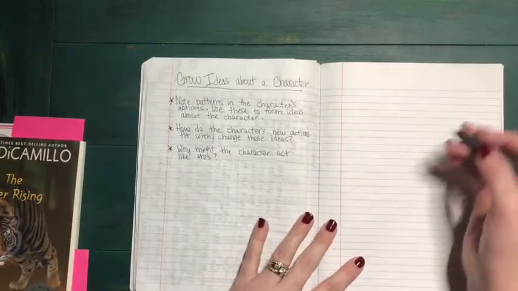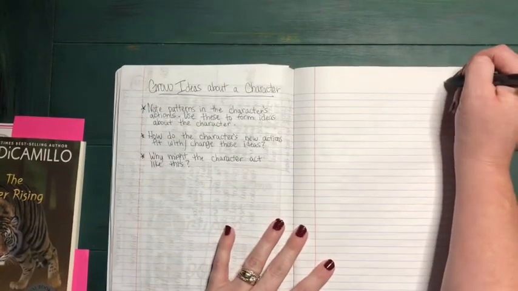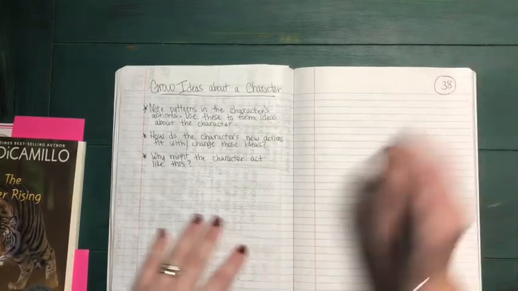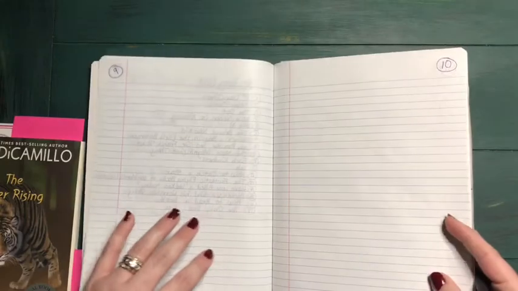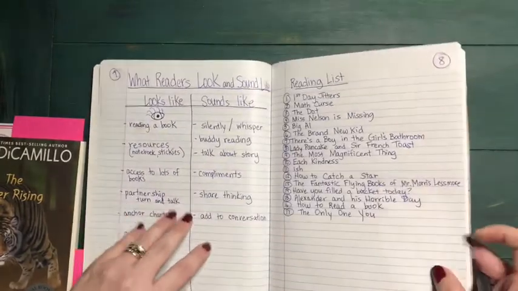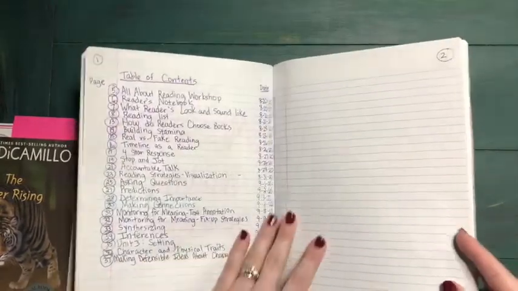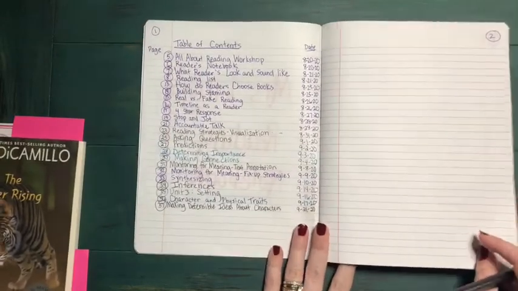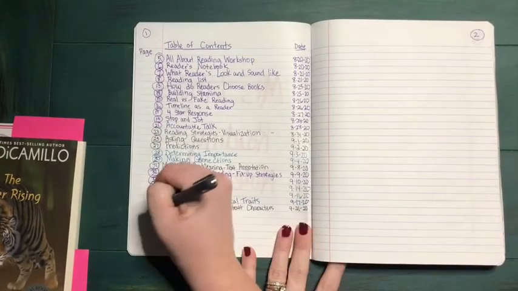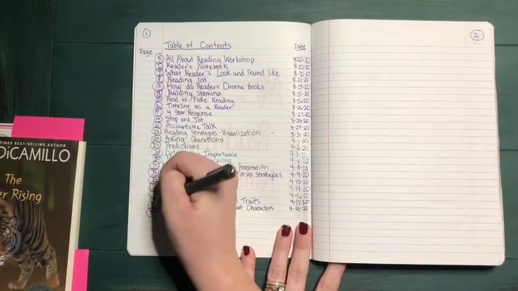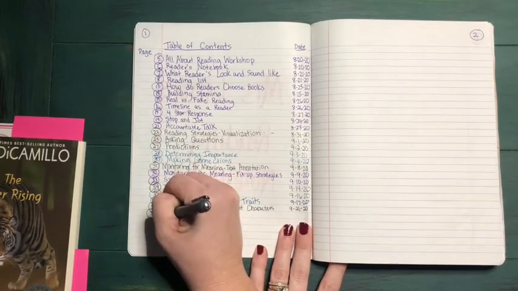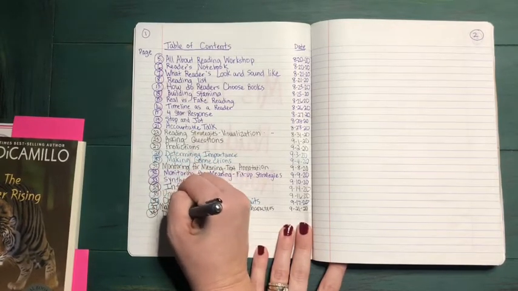So we're going to continue working today, and we're going to write page 38 and then turning back in your table of contents. So we're continuing on with our lessons about interpreting our characters by digging deeper. And today's lesson is titled Developing Significant Ideas.